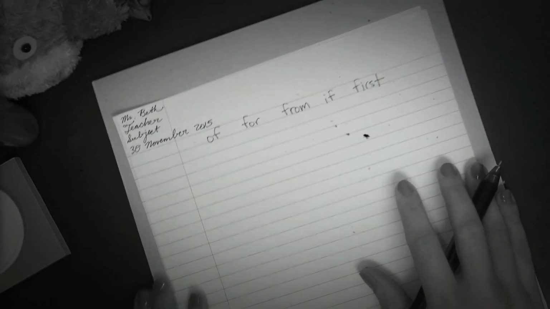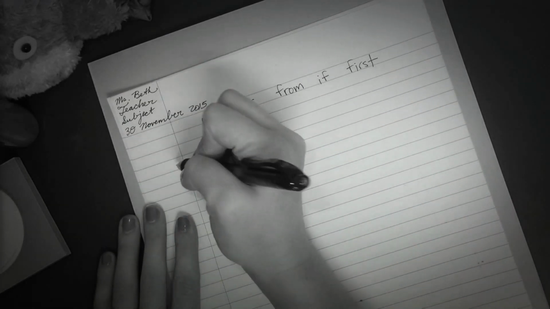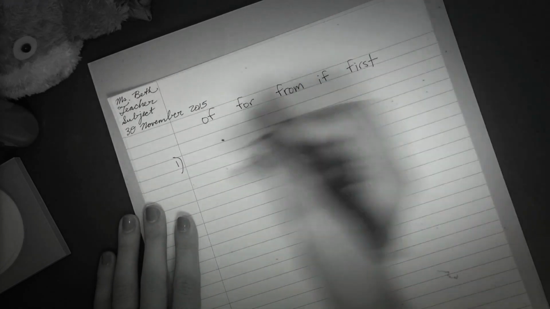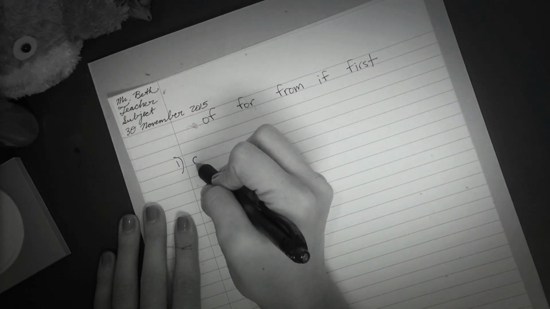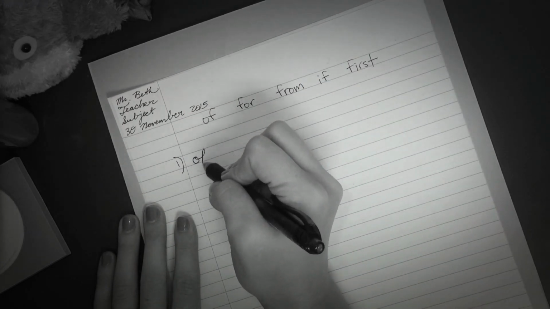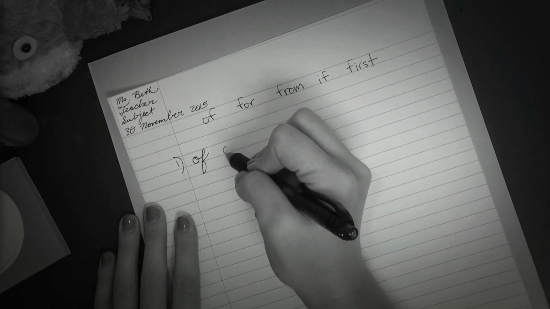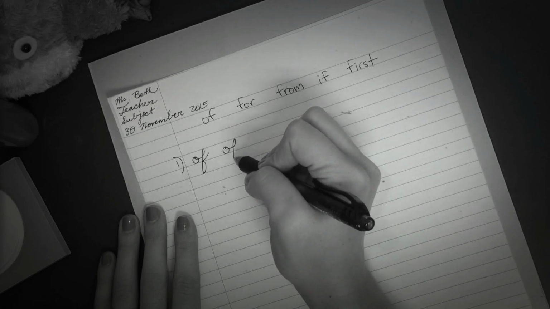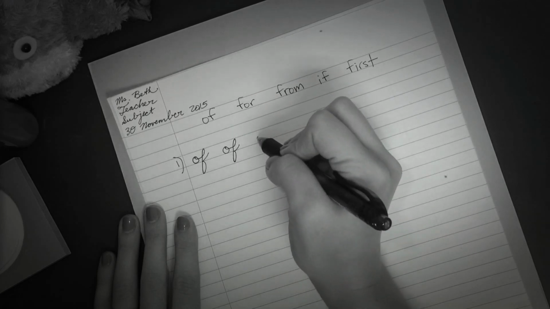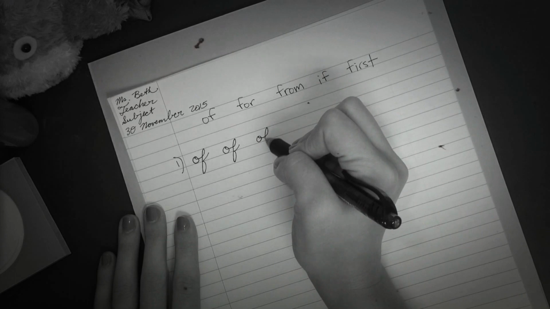So our first line, we're going to do of. We start out with our O, starts at the top, and goes in to a lowercase f. We would keep repeating this. We're going to do about 6 times on each line.